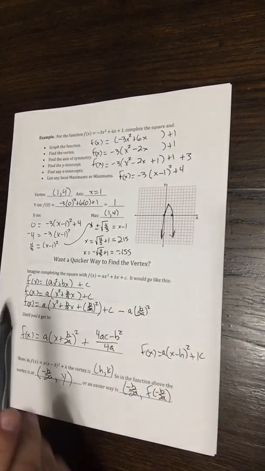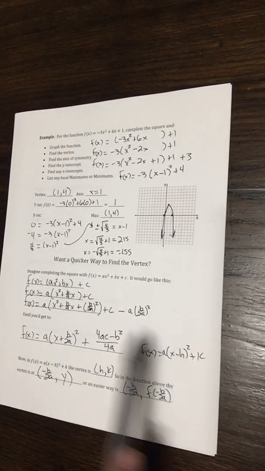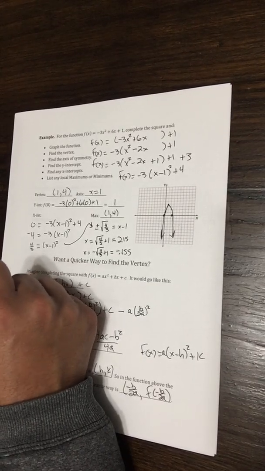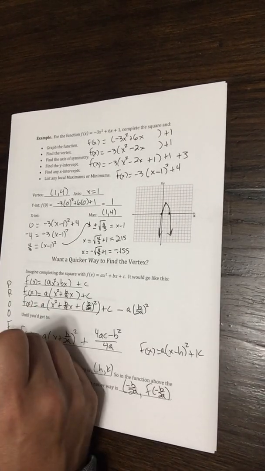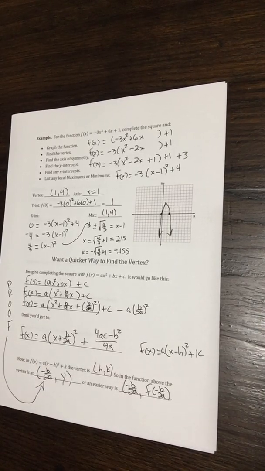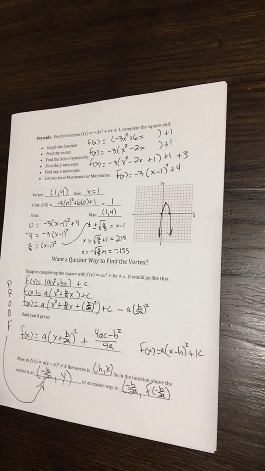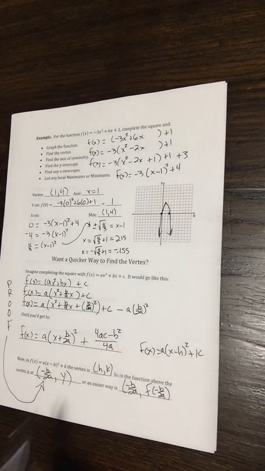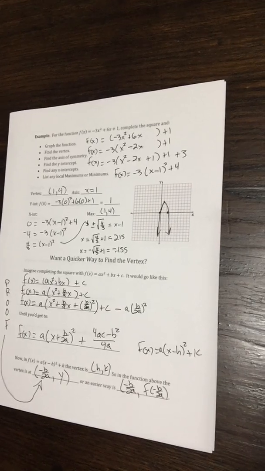You're never going to have to do this whole thing right here. We did this whole thing as kind of a proof, so I'm just going to write proof here for us to figure out how we can quickly find the x coordinate of the vertex. Once you have the x, put x back in for x and then go get a y. Okay, next page and I'll show you how easy this is.